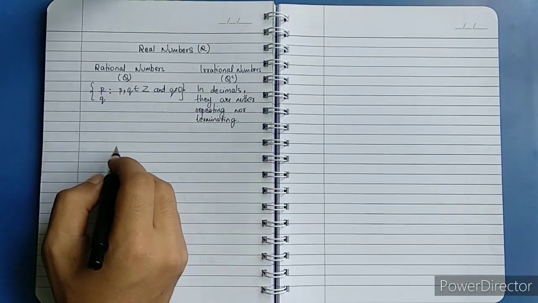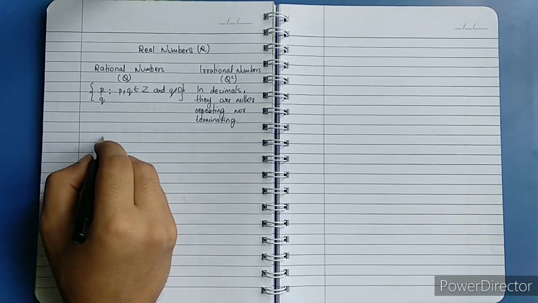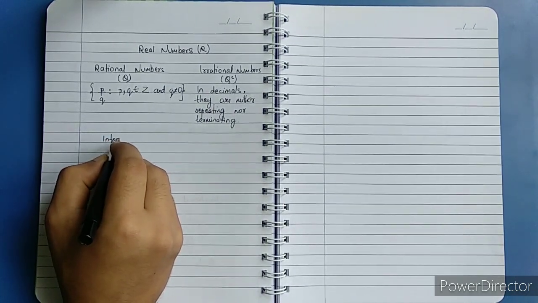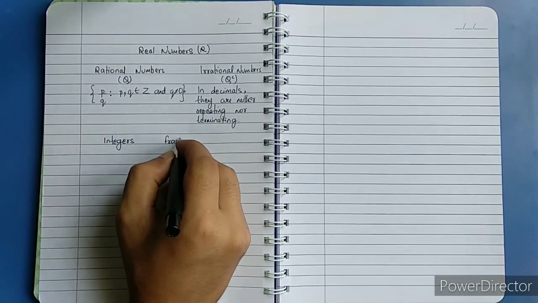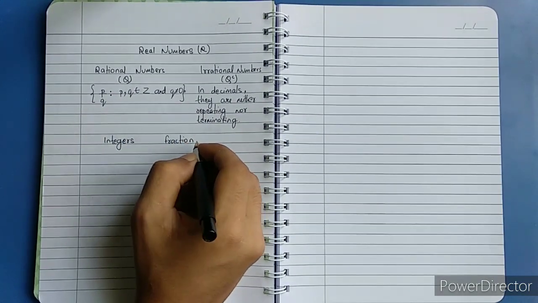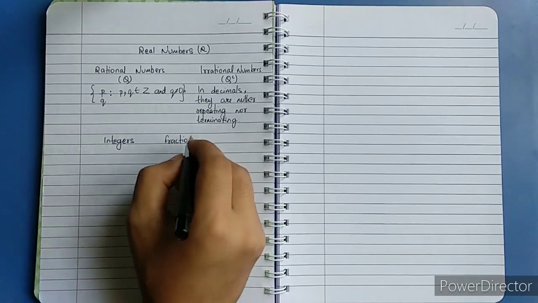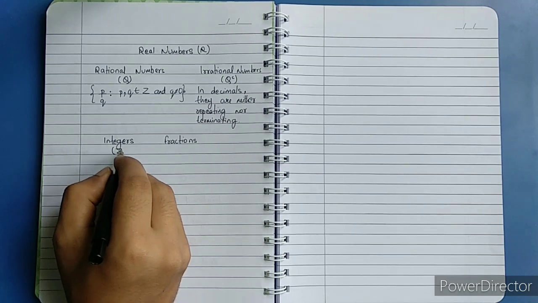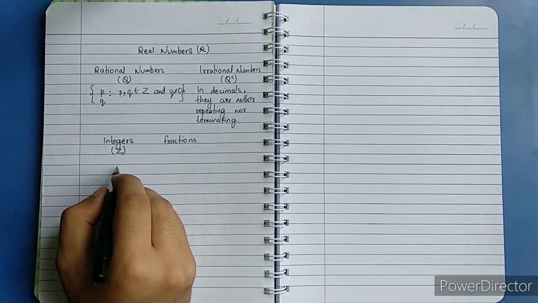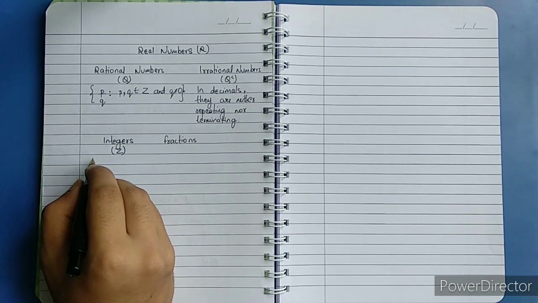Rational numbers are further divided into two parts. One is integers and the other is fractions. We are not going to deal with fractions. It was done in your junior classes. So integers denoted by Z and can be divided into two further subcategories.